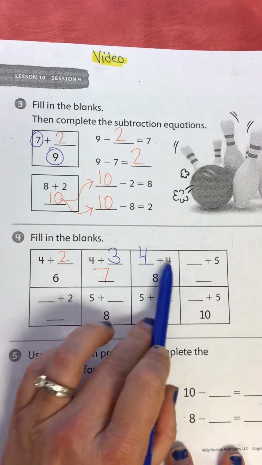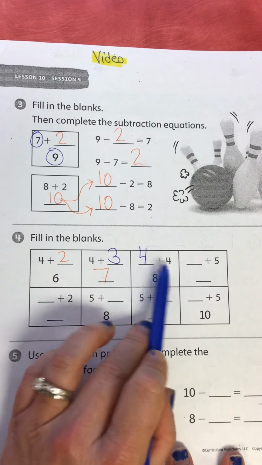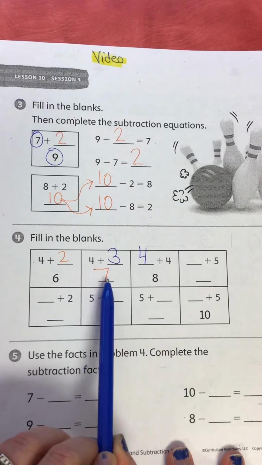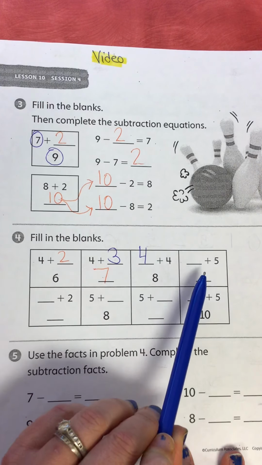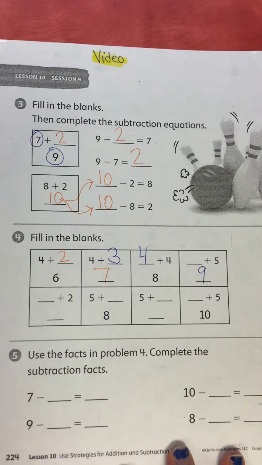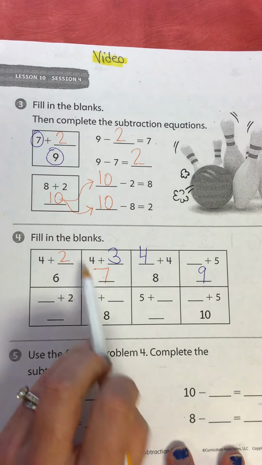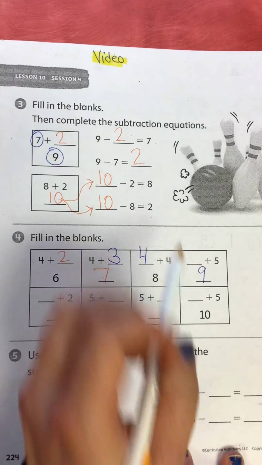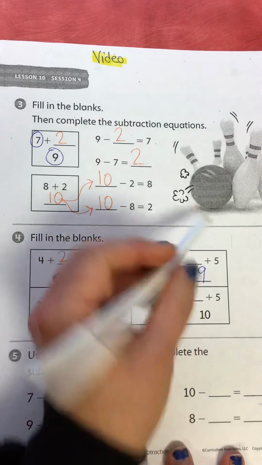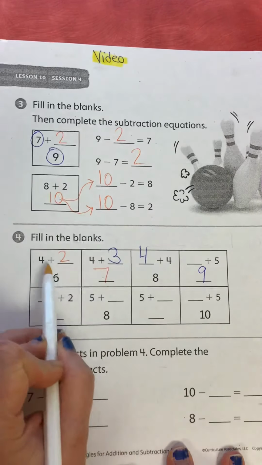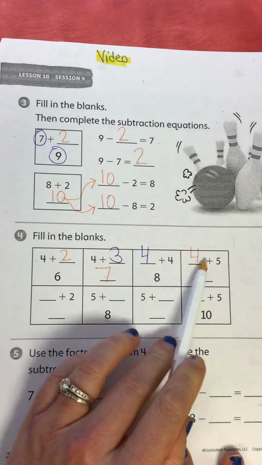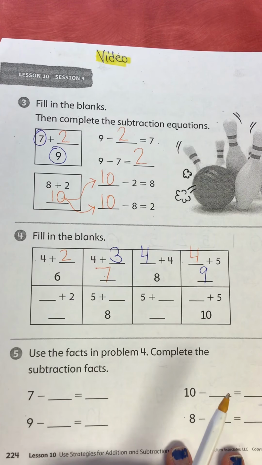And that's a doubles fact because our addends are the same. Let's look here. 6, 7, 8, 9. What number plus 5 equals 9? 2, 3, 4. Yep, 2, 3, 4. We're always starting with 4, 4, 4, and 4. 4 plus 5 equals 9.